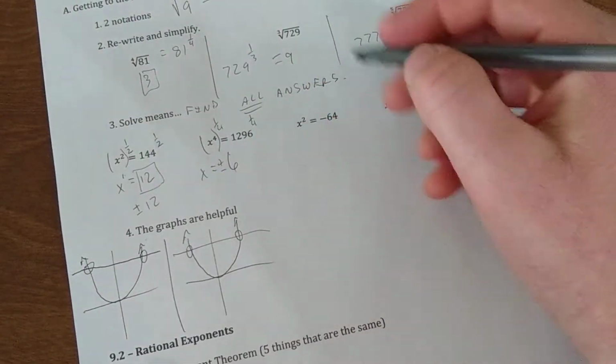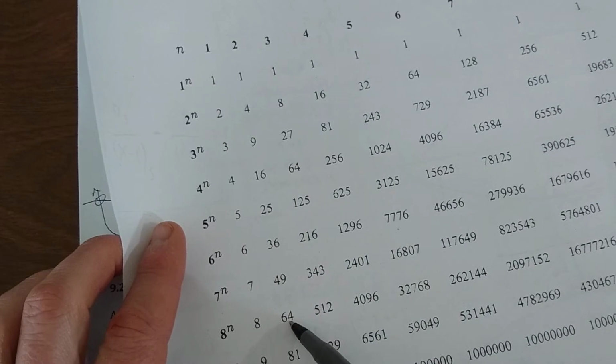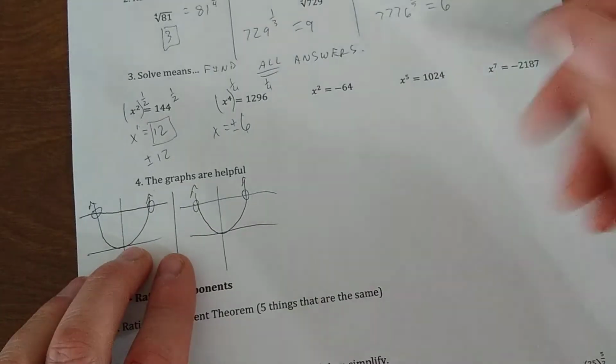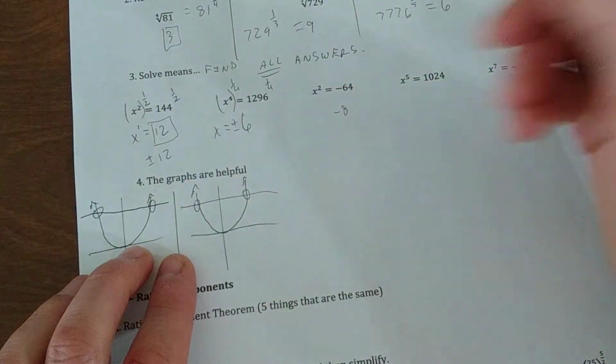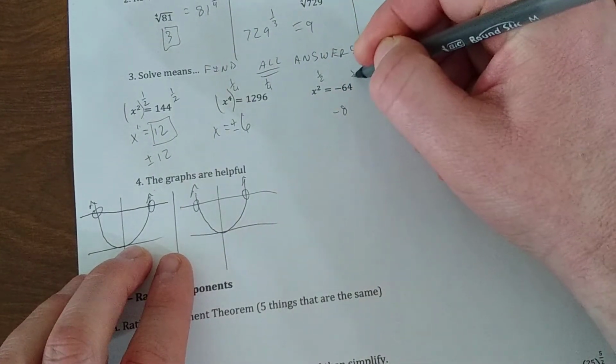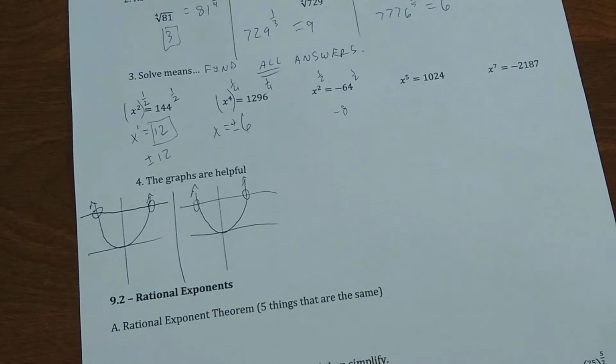Okay, next one. I'm going to square root it. So I go on my paper and I say the square root of 64. Well, you know, negative 64 isn't there, but positive. So isn't your answer just going to be, it seems like negative 8, right? Because you got 1/2 and 1/2. So, well, actually, let's check it out.